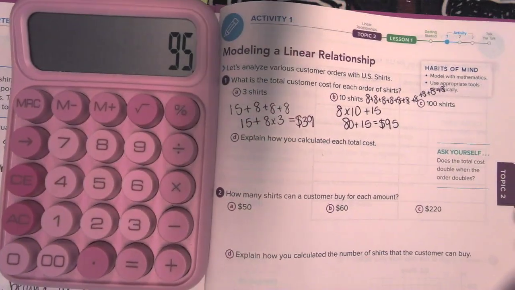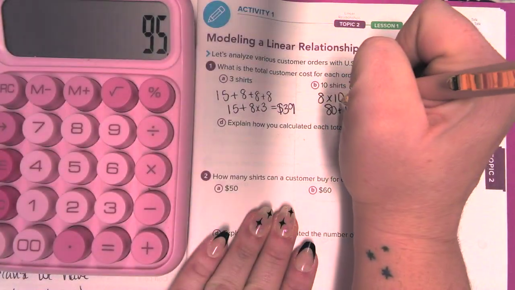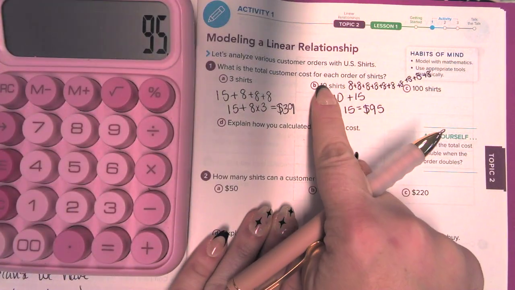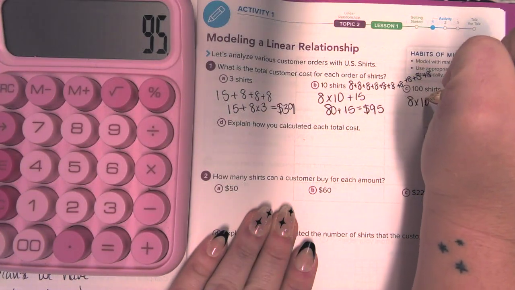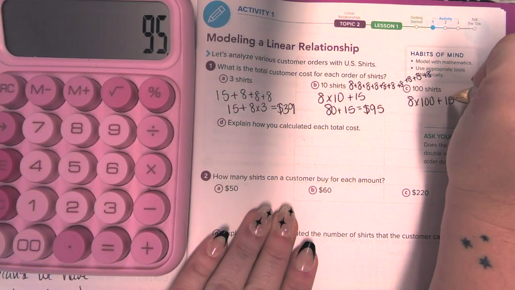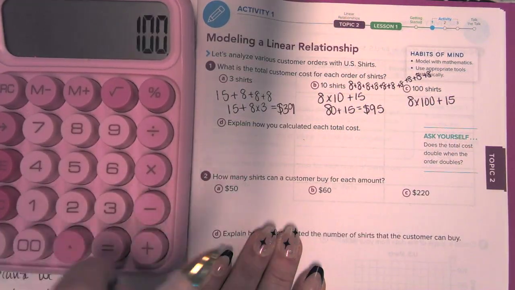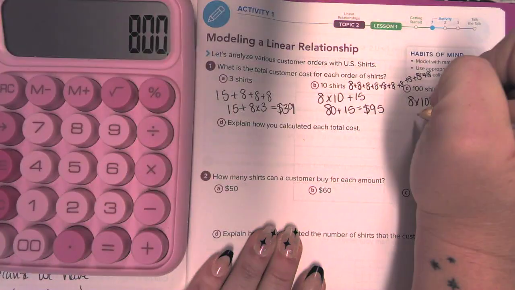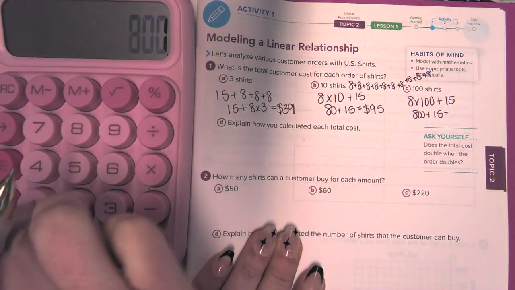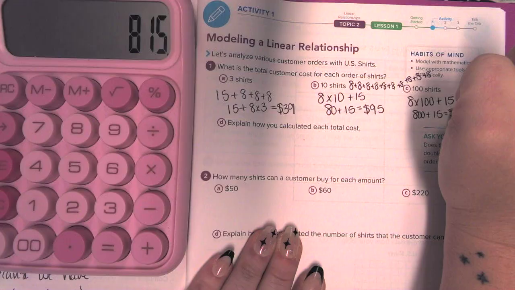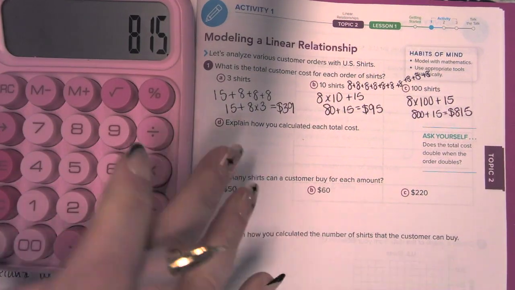Now, what if we needed to do 100 shirts? Well, we're just replacing this number right here because we have our 10 shirts here. So we have 8 times 100 plus 15. So 8 times 100 equals 800 plus 15 equals 815. That's something that you can do in your head, but if you want to use the calculator, you can.